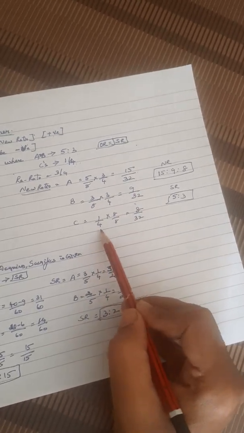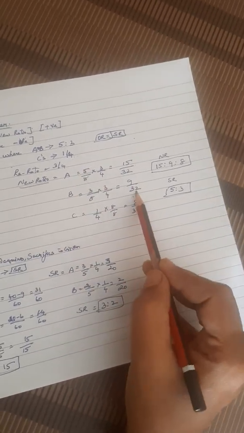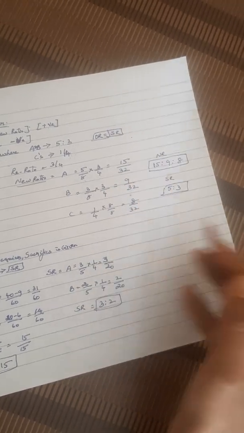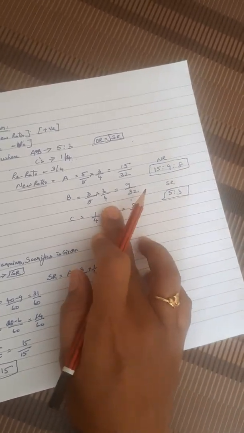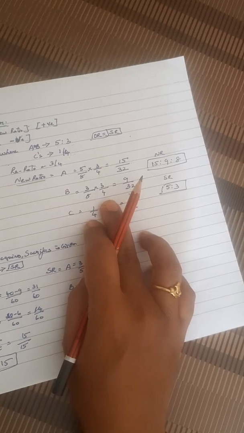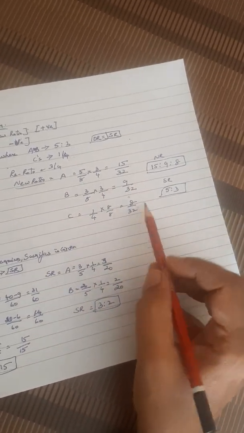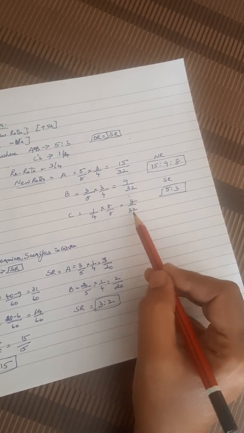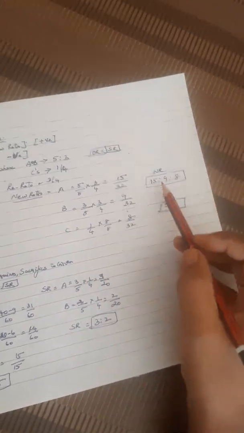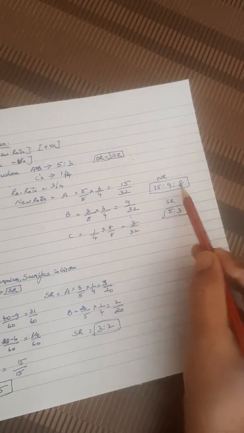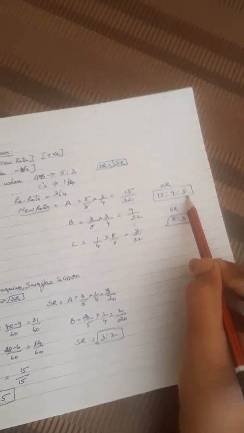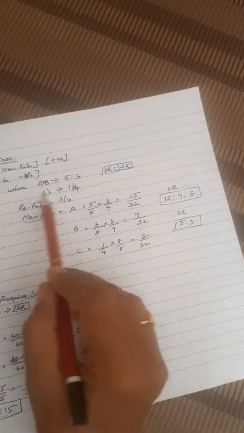Then for C it will be 1/4. We have to equalize the denominator. See, it's 4 here, the denominator, so if I multiply by 8/8, all the denominators will be equalized. So it will be 8/32. So my new ratio will be 15:9:8 in this case. Okay, so the sum is very simple as such.